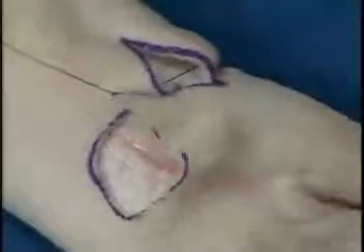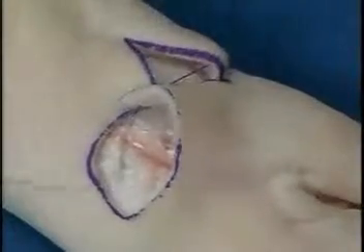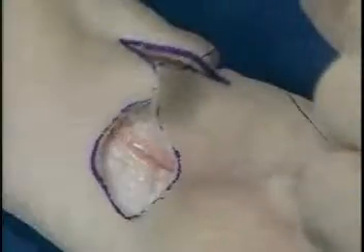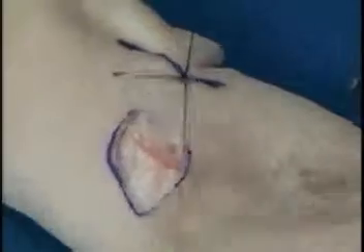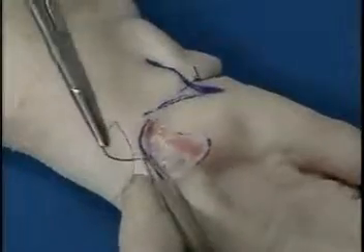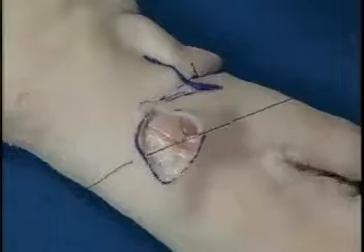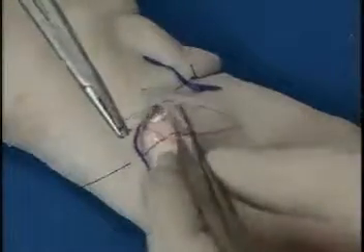Now, the first suture is being placed, as we see in this example, from the apex of the flap, from the tangent of the circular defect. That's the point of maximal tension. The second suture is now placed. It's placed at the flap as it's being rotated into position.